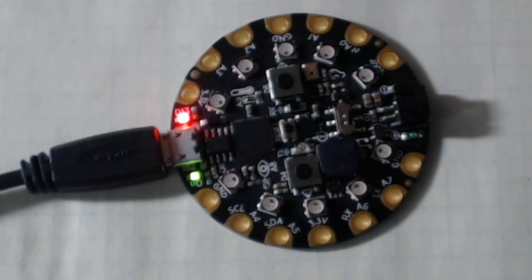Now if you notice, the speed of the flashing has slowed down. The whole cycle of the light being on and the light being off should now be 1 second because it is 500 milliseconds on and 500 milliseconds off.